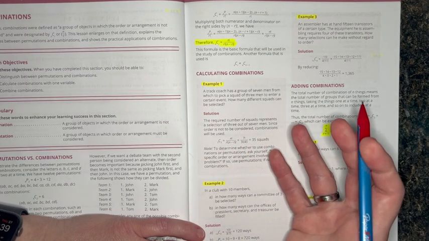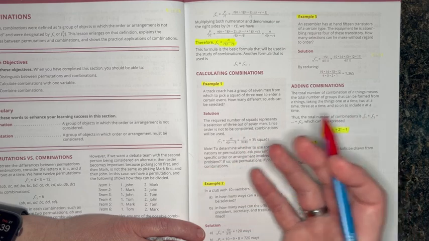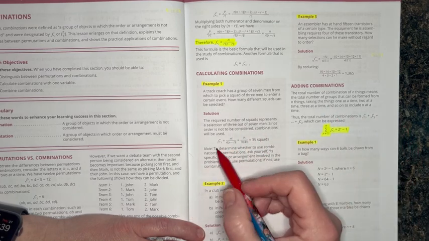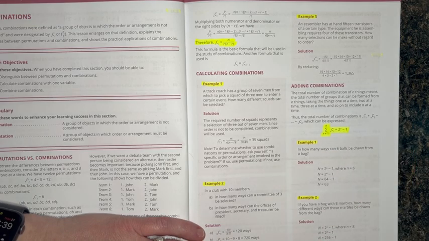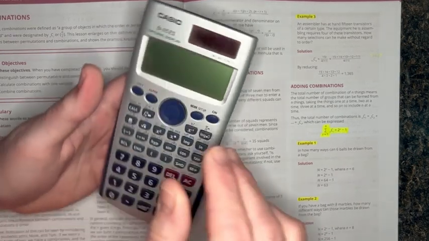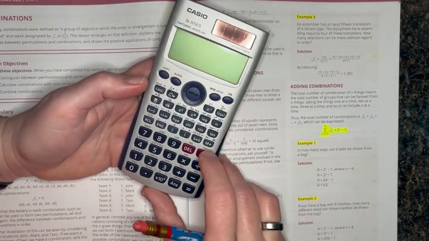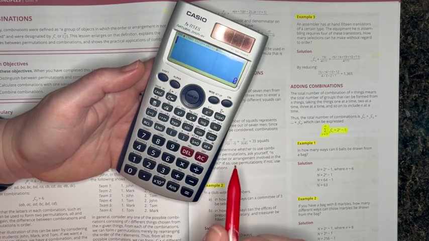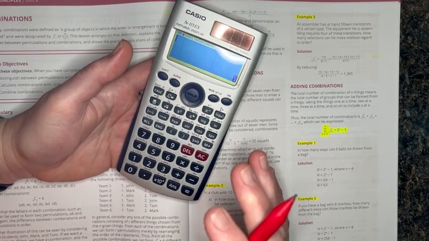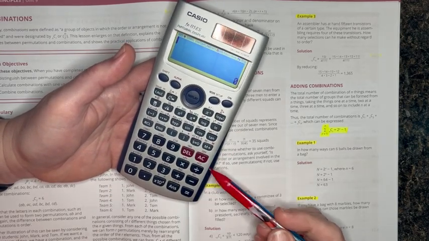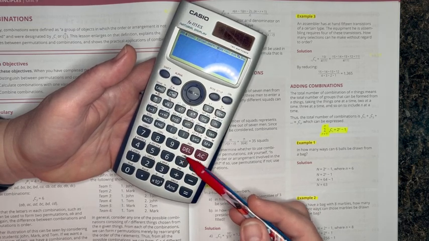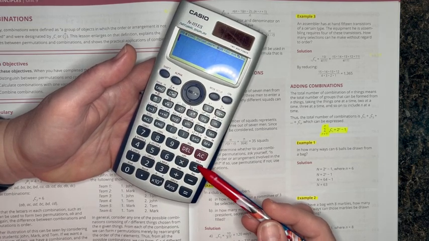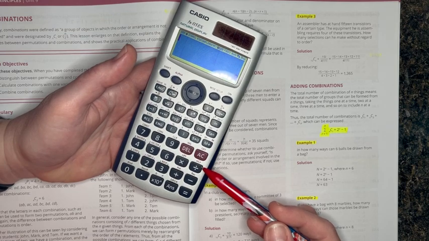Now, your calculator most likely has a combination button, okay? Let me grab mine real quick and let's take a look here. So for combinations on my calculator, there is a little button right here, just right next to my permutation button, okay? The combination of n things taken r at a time.